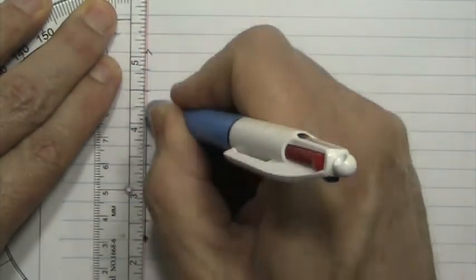And then we're going to go 10 lines up. 1, 2, 3, 4, 5, 6, 7, 8, 9, and all the way up to 10. And that's where we'll end. I'm just going to draw a line through it. You can use a straight edge or not because you already have a straight line. Like so.